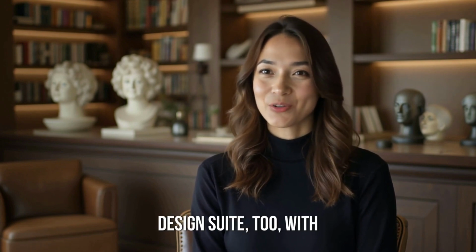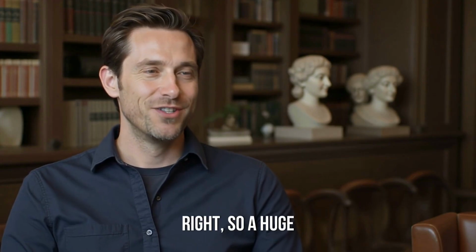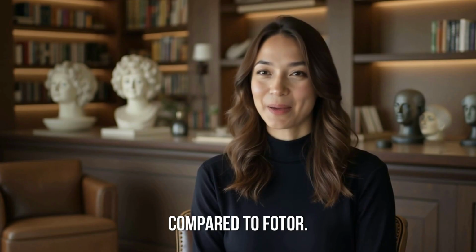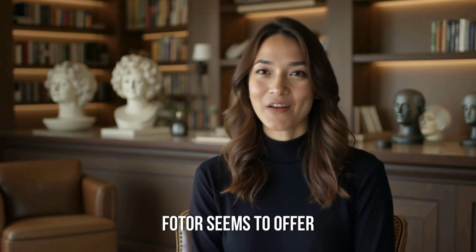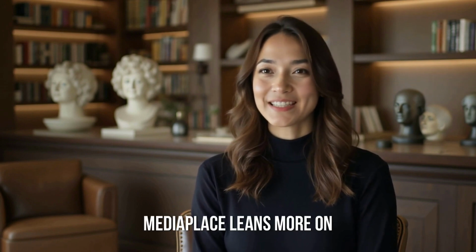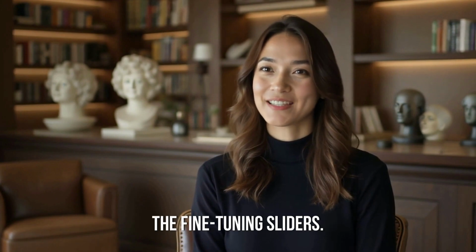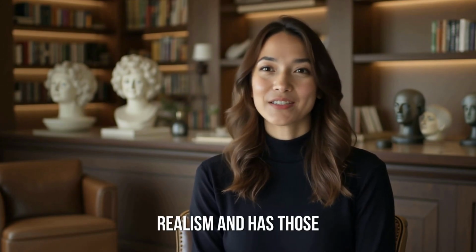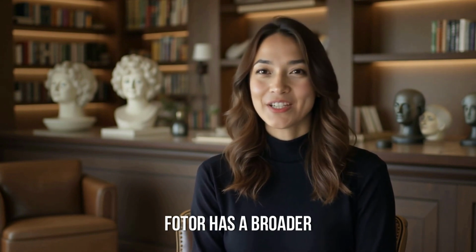They do have a design suite, too, with templates, but they list it as 100s, not 100,000 plus. Right, so a huge difference in template quantity compared to Fotor. A massive difference, yeah. Okay, let's try to put them side by side. Editing tools. Fotor seems to offer more traditional, granular photo editing controls online. MediaPlace leans more on AI for generation and modification, maybe less on the fine-tuning sliders. And AI generation itself. MediaPlace pushes Pegasus for realism and has those unique cloning training features for personalization. Fotor has a broader range of AI tools, like the AI slides, maybe more general purpose.